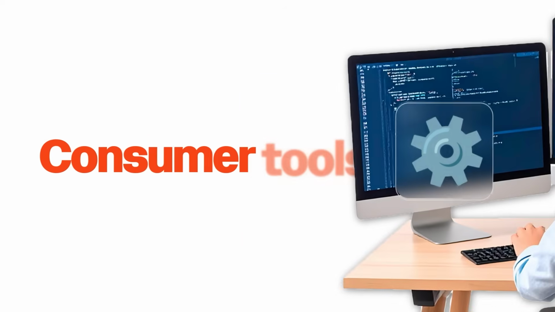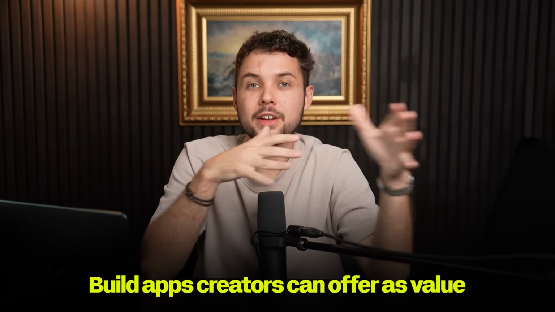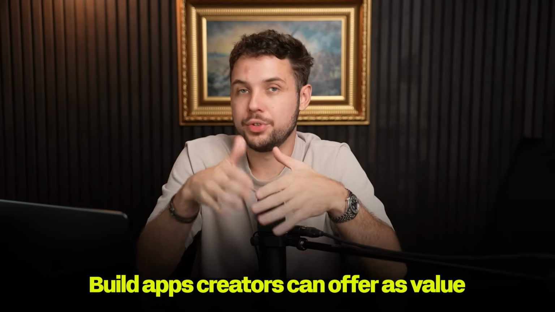Next is consumer tools. Think AI video generator, a YouTube thumbnail tester, or even a crypto wallet tracker, anything that a creator can offer to give more value to their members. Creators already recommend a lot of tools to their members, so you might as well build one that they can access natively inside their community instead.